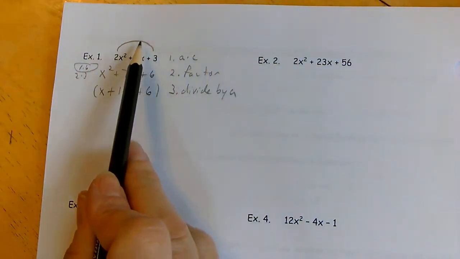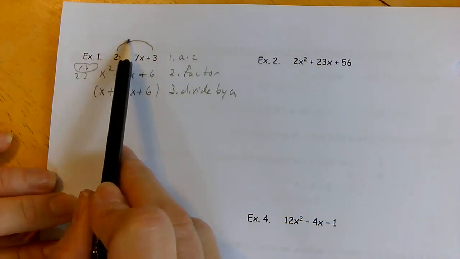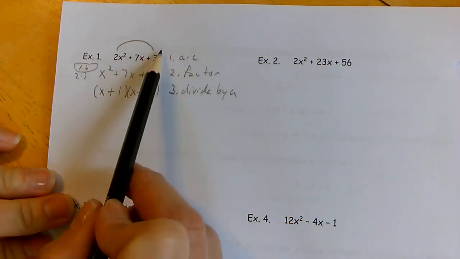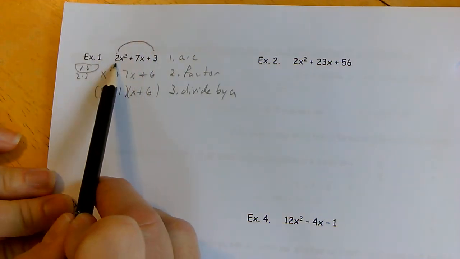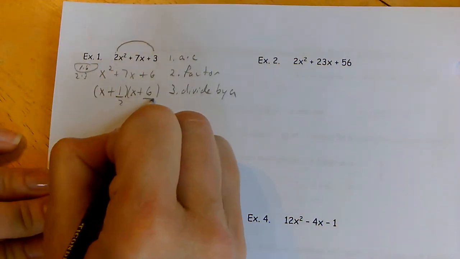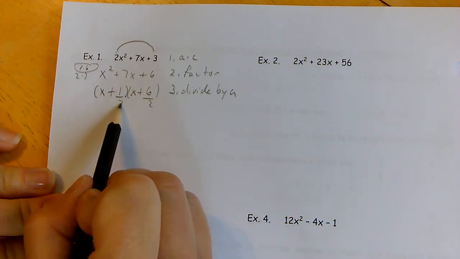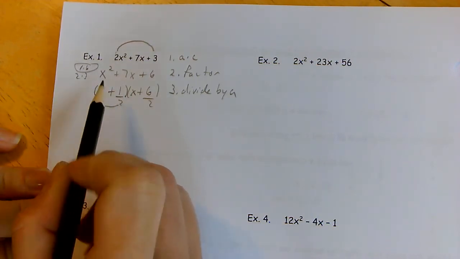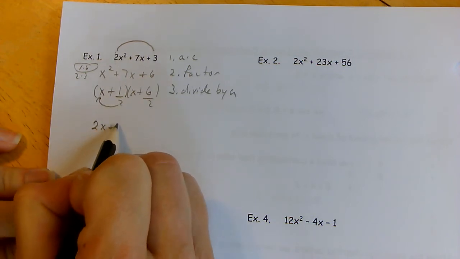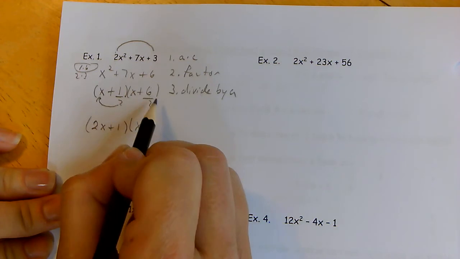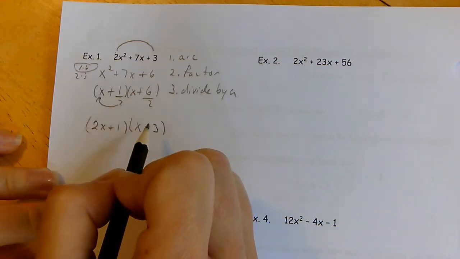Now we're going to undo this multiplication. I write this notation so that we don't forget to do this step. All right, let's undo this and divide by 2, which is a. 1 is not divisible by 2. I don't want to leave the fraction. I'm going to clear this fraction and move the 2 over here. And x plus 6 divided by 2 is 3.